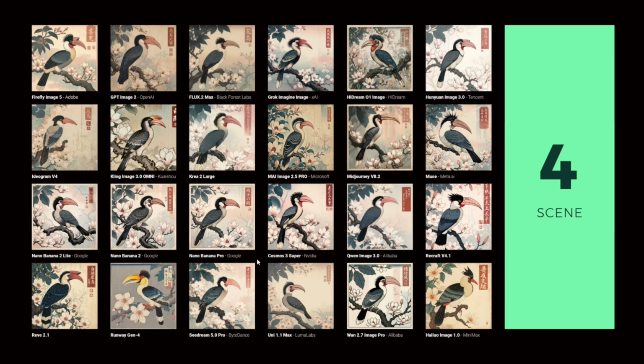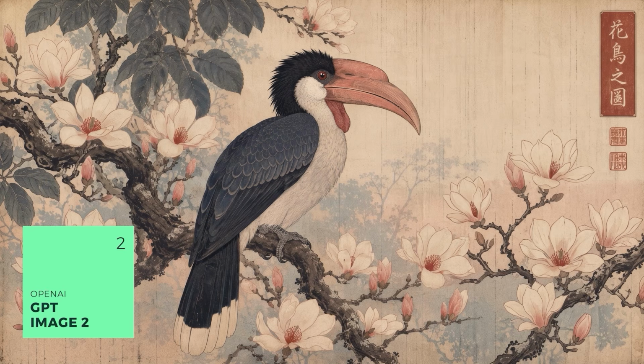When it comes to the more creative and visually attractive versions, GPT Image 2, Seedream 01 Image, Hunyuan Image 3, Krea 2 Large, MAI Image 2.5 Pro, Muse, and Seedream 5.0 Pro all make the shortlist. My personal favorite is the version from GPT Image 2.